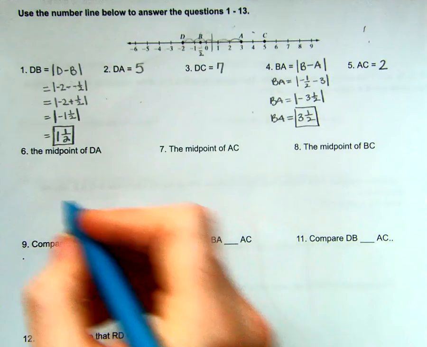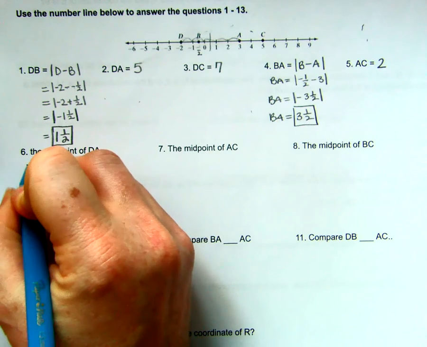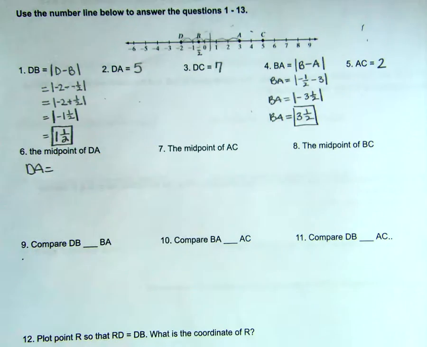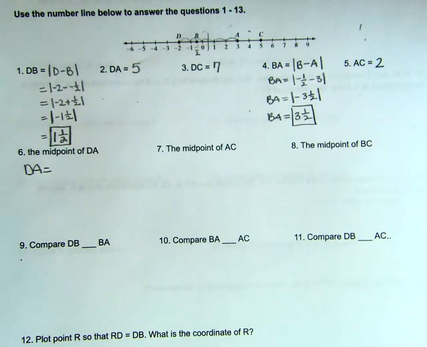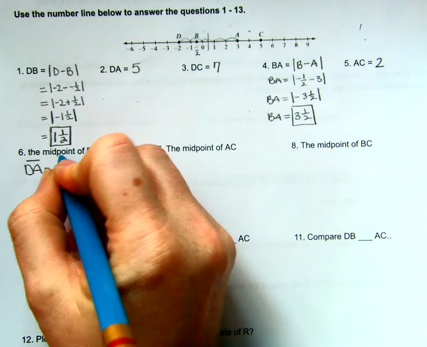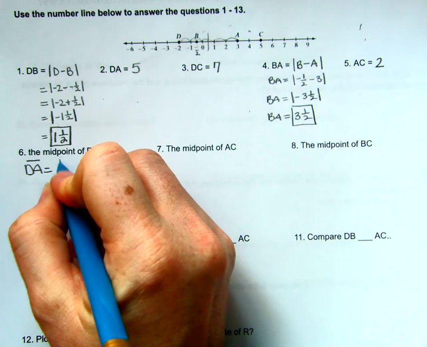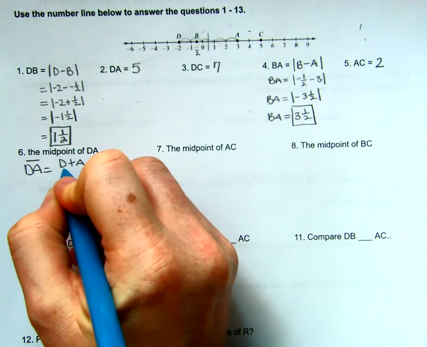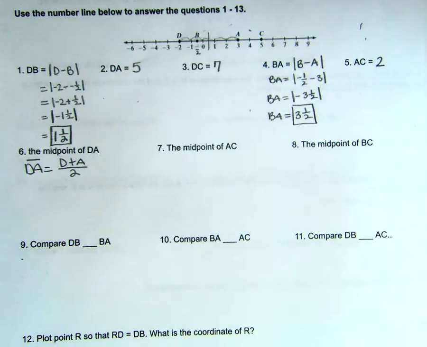But we do have a formula for this that I'd like to see you apply. If I want to find the midpoint of DA, that point right in between D and A, then what I will do is add the endpoints from D to A and then average them or divide by 2, and that will put me right in the middle. Kind of like finding the median, right? Finding right in the middle.